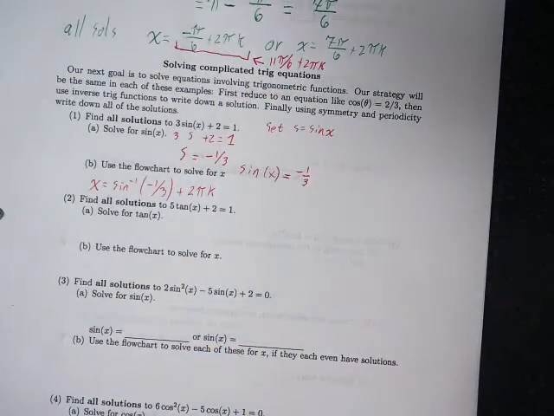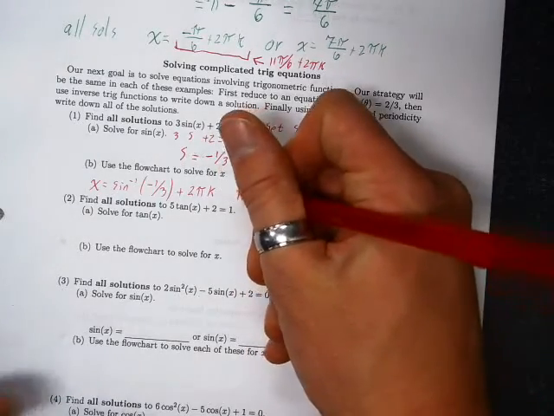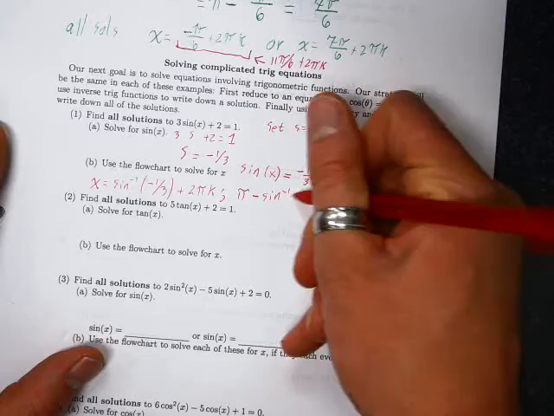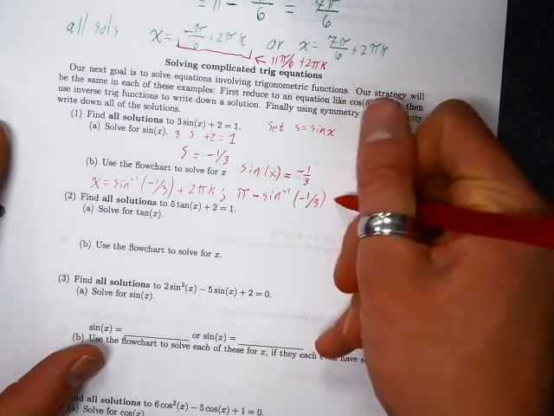And then you can add a 2 pi k to get all of the solutions corresponding to that point on the unit circle. What is the second solution? Pi minus inverse sine of negative 1/3 plus 2 pi k.